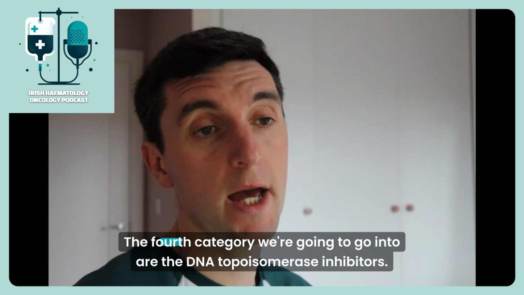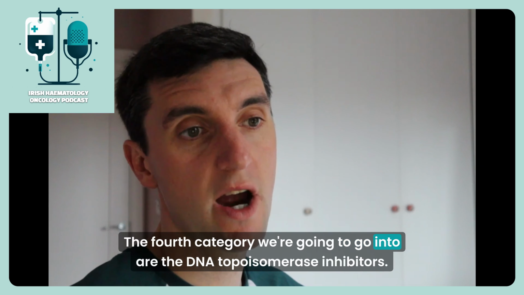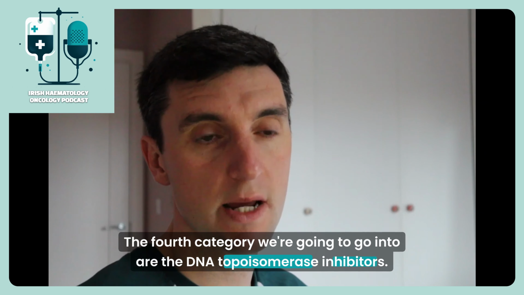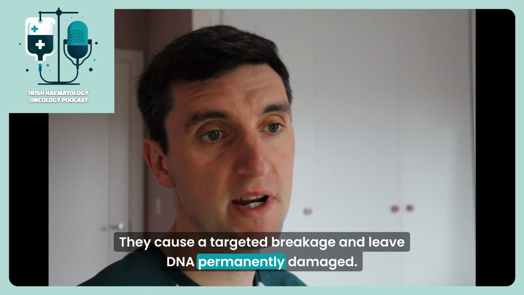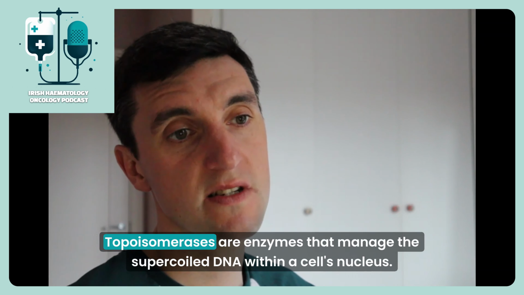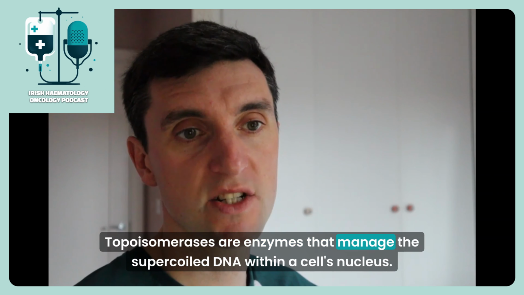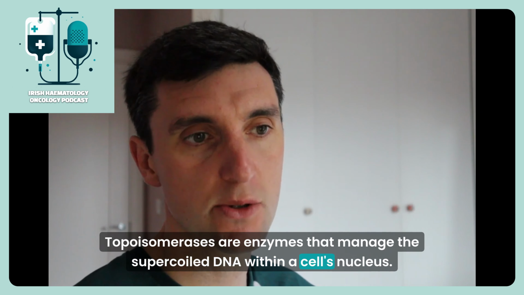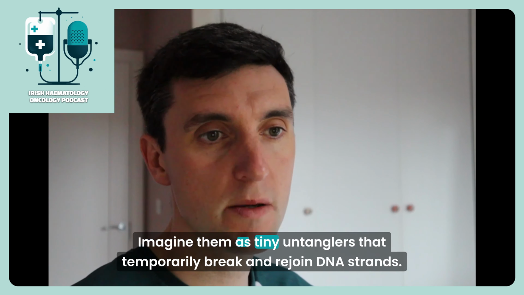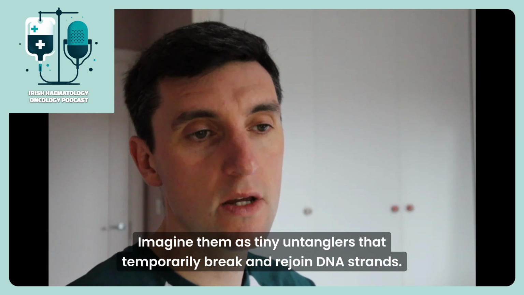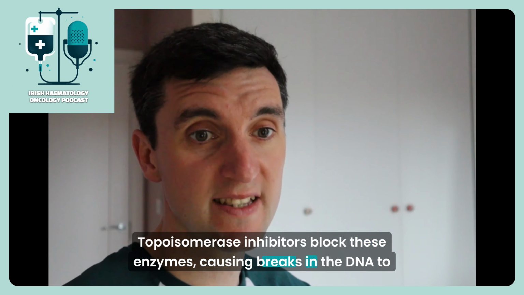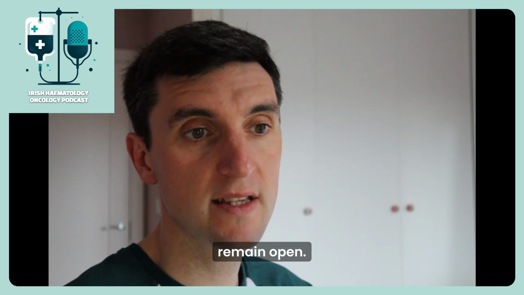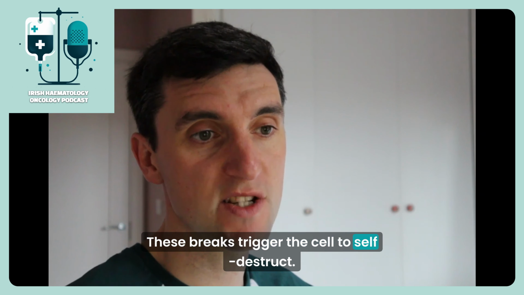The fourth category we're going to go into are the DNA topoisomerase inhibitors. They cause a targeted breakage and leave DNA permanently damaged. Topoisomerases are enzymes that manage the supercoiling of DNA within a cell's nucleus. Imagine them as tiny untanglers that temporarily break and rejoin DNA strands. Topoisomerase inhibitors block these enzymes, causing breaks in the DNA to remain open. These breaks trigger the cell to self-destruct.